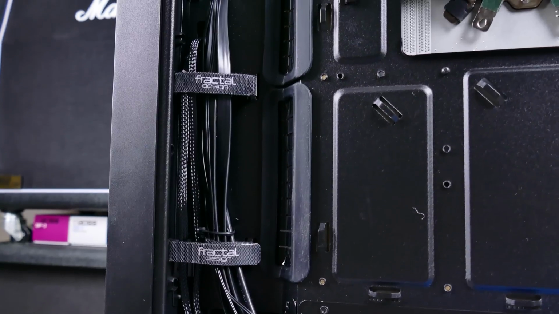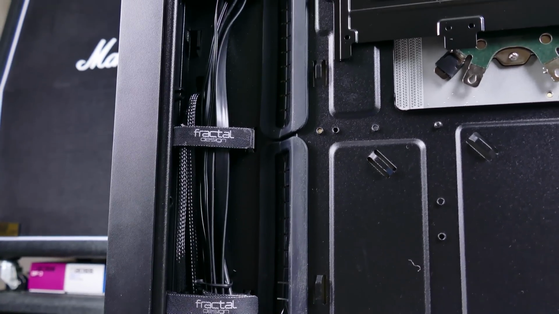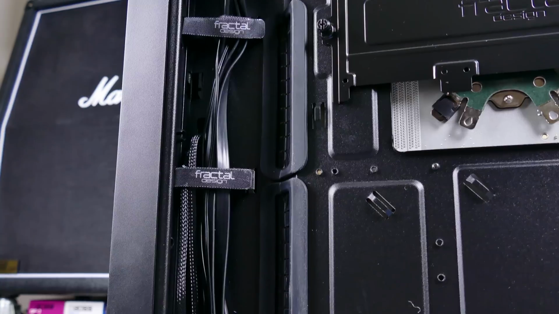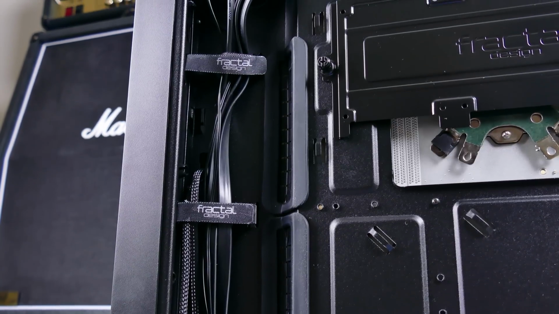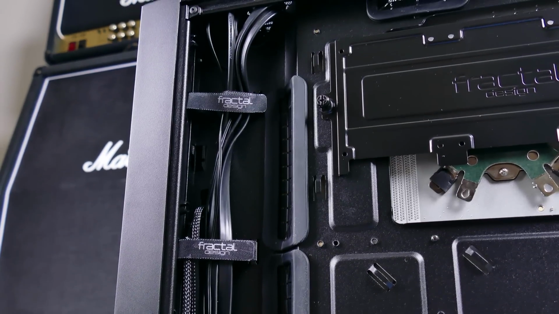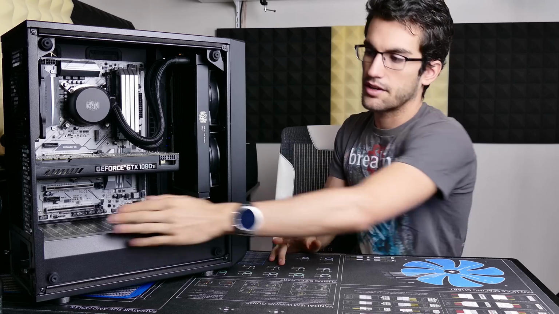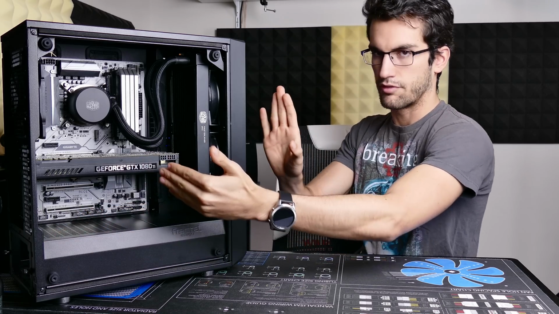The Fractal Define S was perhaps one of their biggest successes because it allowed users to throw whatever they wanted into the case, they had plenty of room left over, and cable management was an absolute dream. The Fractal Define C, which I reviewed inadvertently in a video right here, manages to keep the same cable management standard, but includes a basement and a shorter profile overall.